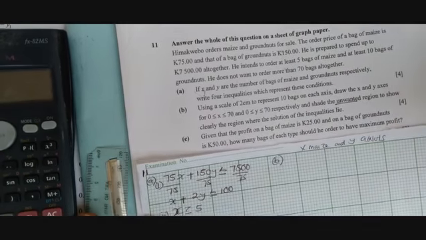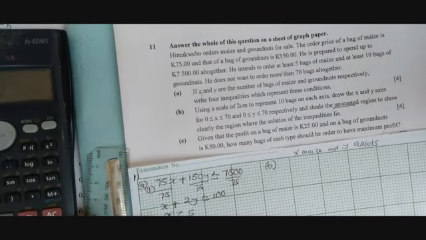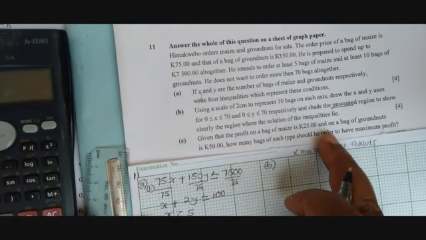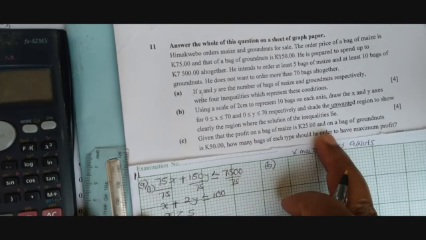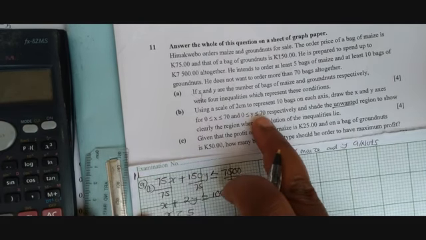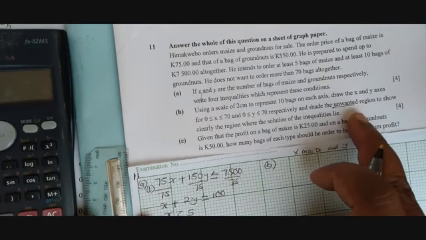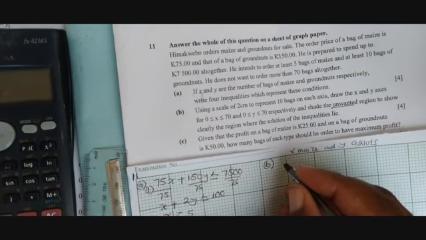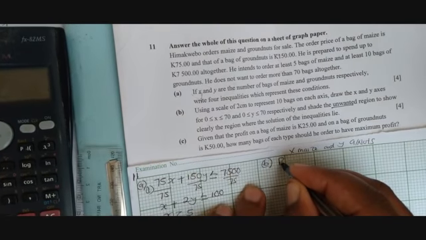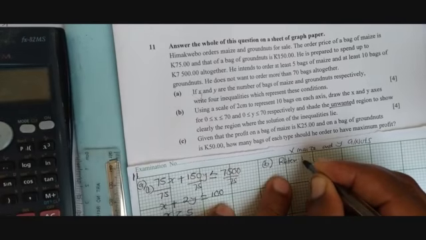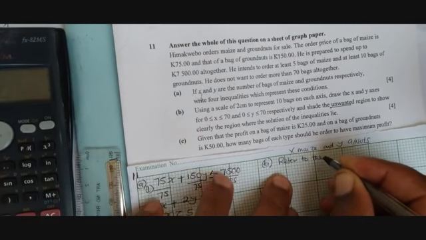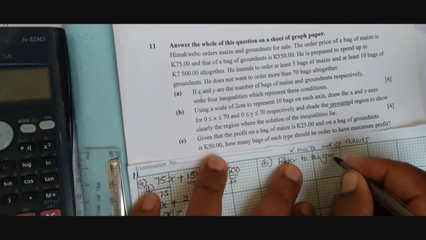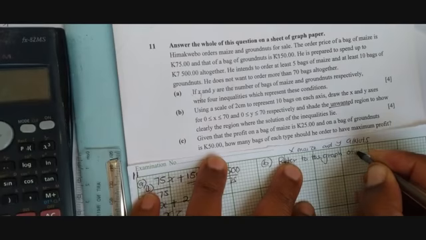B. Using a scale of 2 centimeters to represent 10 bags on the x-axis, draw the x and y axis for this range and that range respectively and shade the unwanted region to show clearly the region where the solution of inequalities lie. So here we might just say refer to the graph of inequalities.